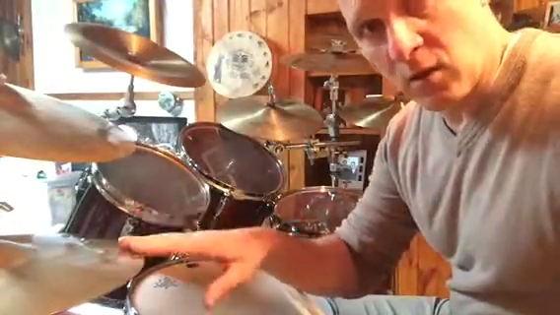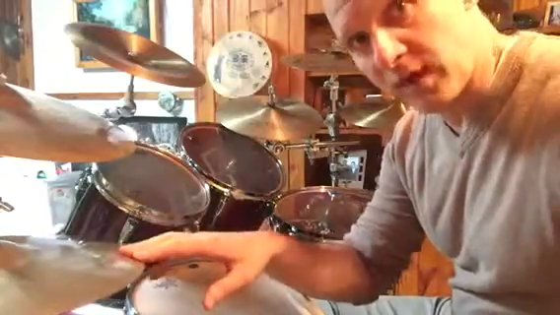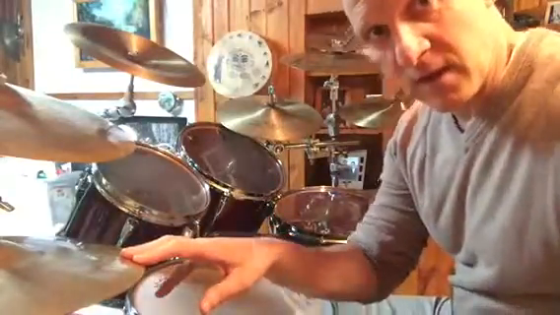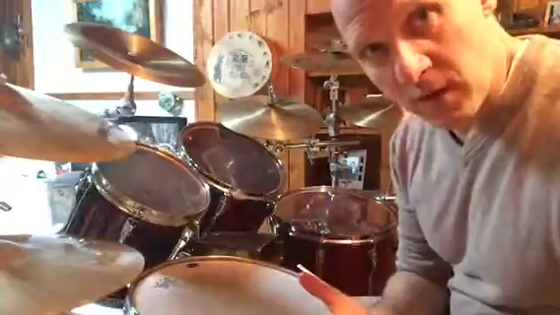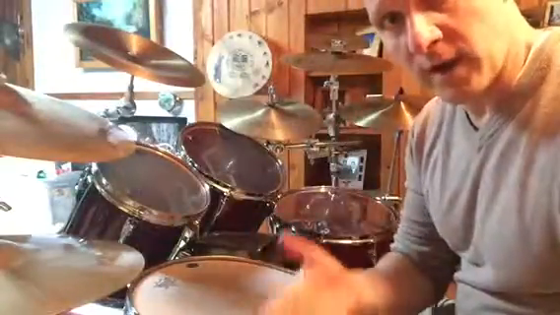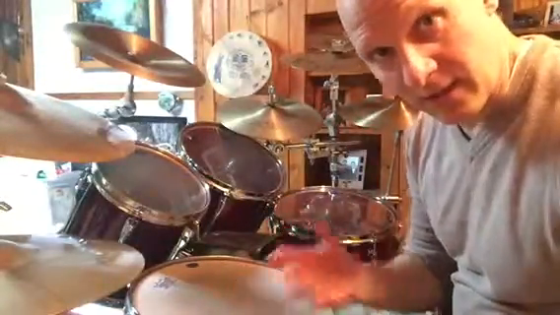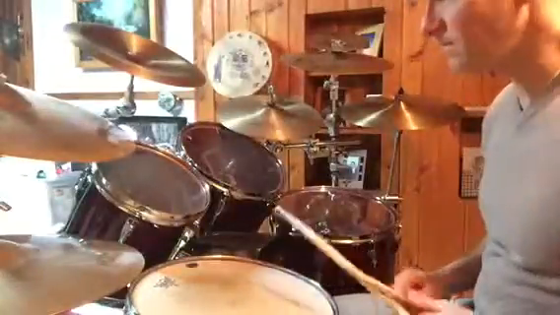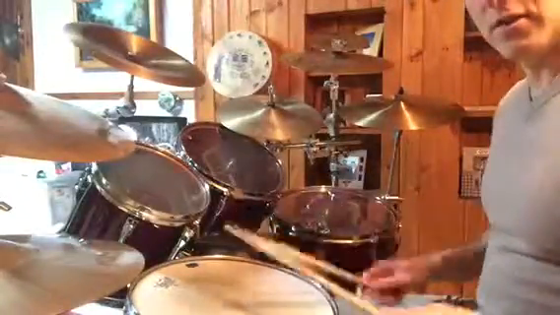Okay? So the thing though is, I'm going to actually take the left foot and just go with the 1 and the 4 when I'm in 6/8. So it'll be on quarter notes in 3/4, and then I'll put it on the 1 and the 4 when I'm thinking 6/8, okay? Check this out. 1, 2, 3.